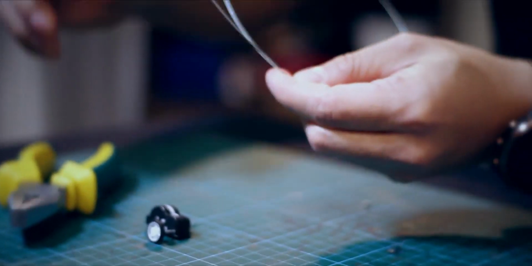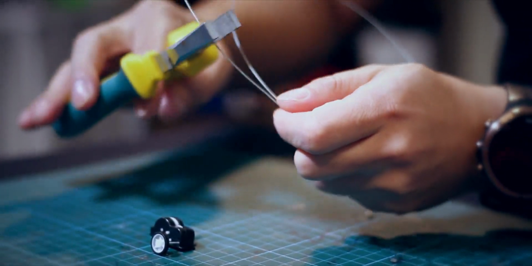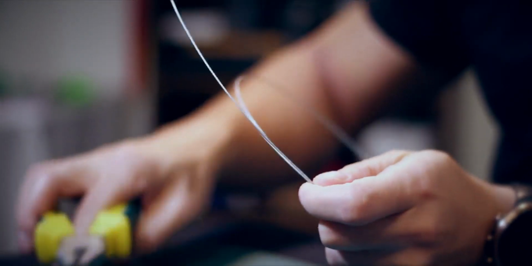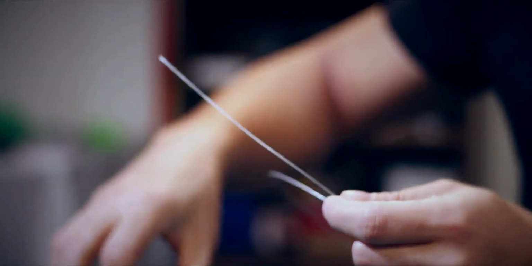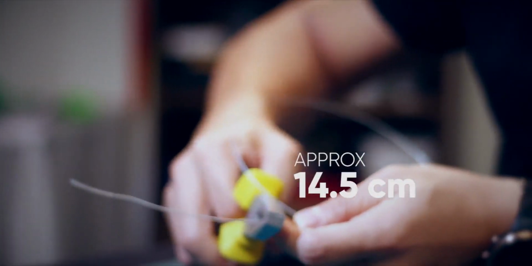That's good. So right now I'm gonna take the wire. It is approximately about, I think, as you can see, I'm gonna cut the wire right now.